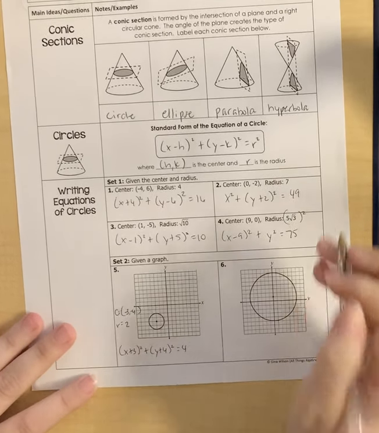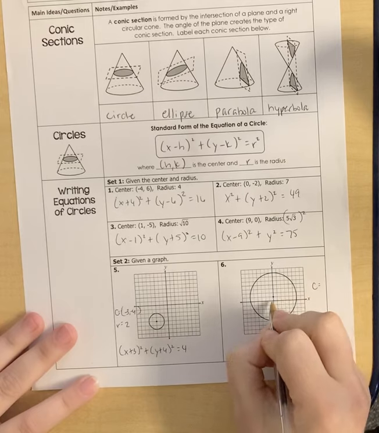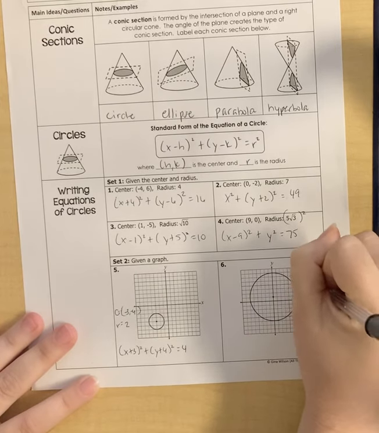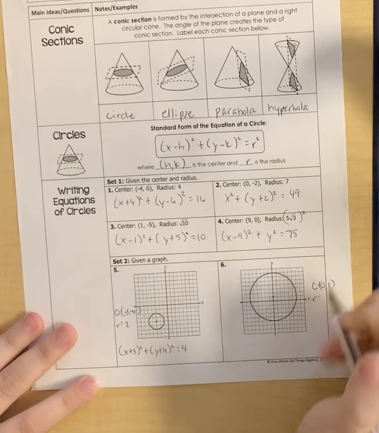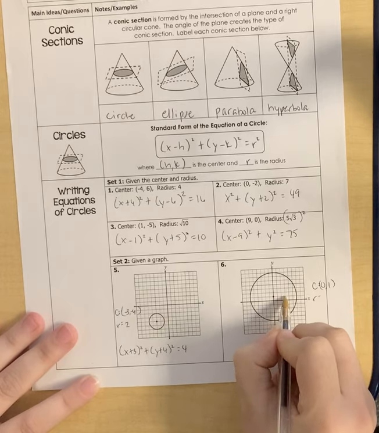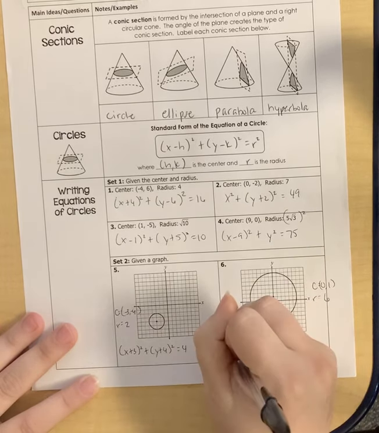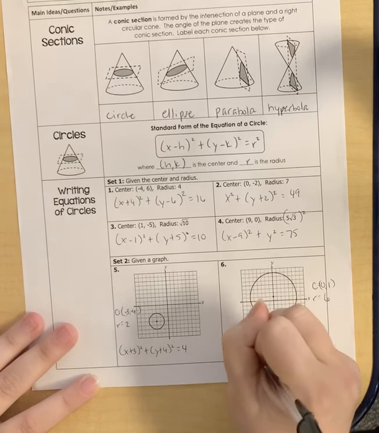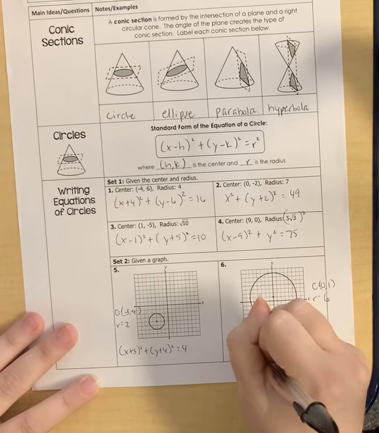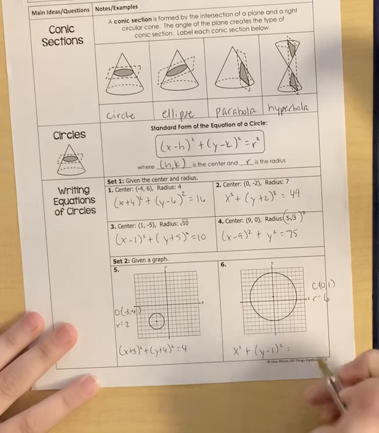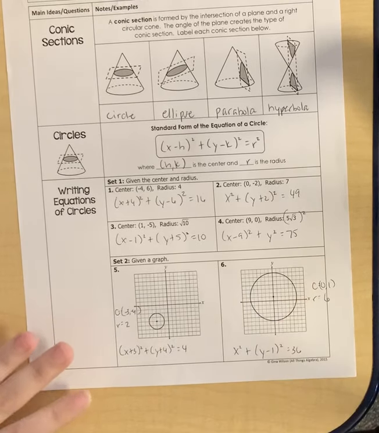On this one, our center is (0, 1), and our radius is 1, 2, 3, 4, 5, 6. So our equation here is going to be x^2 + (y - 1)^2 = 36. Okay, let's flip over to the other side.